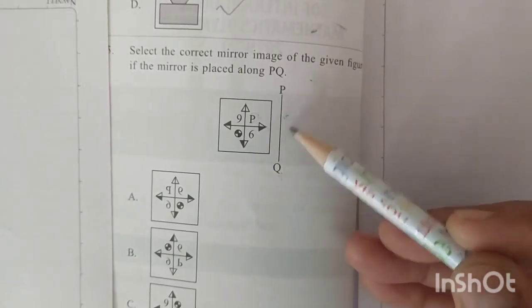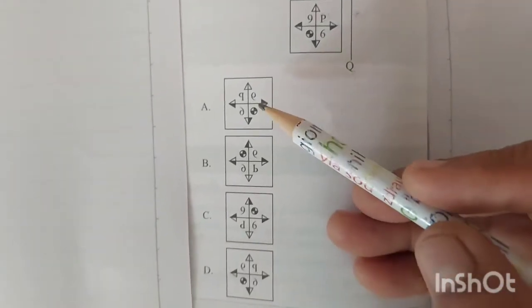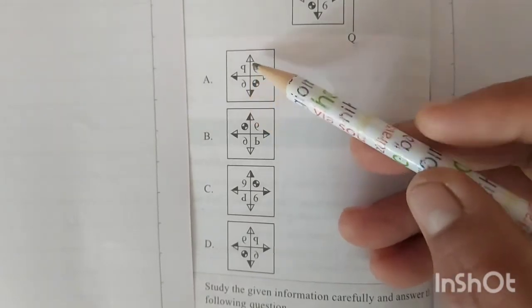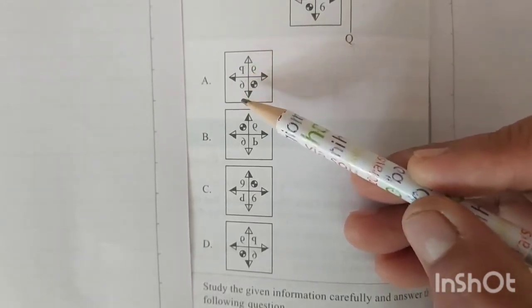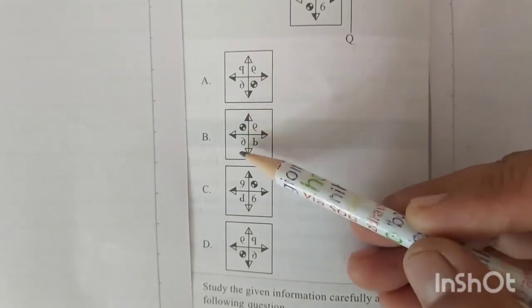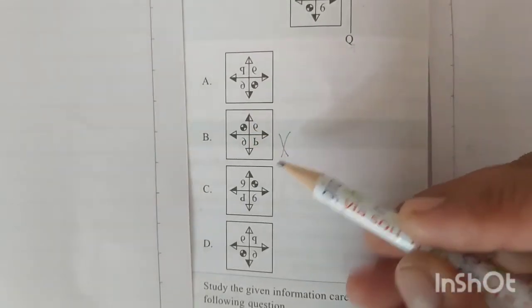Okay, so here you should have P and 6, the nearest part to PQ. And from the options given here, P and 6 with the symmetry image is here. Here this is not P and 6, so this becomes the wrong option.